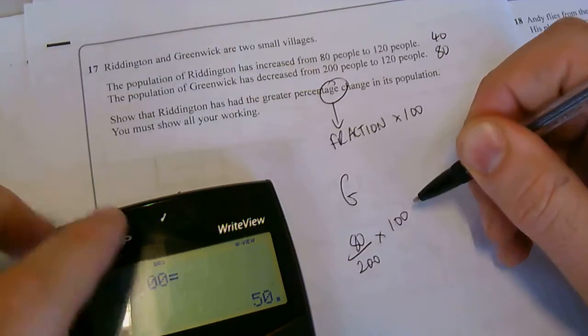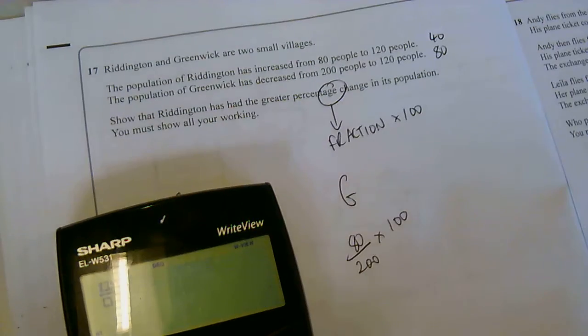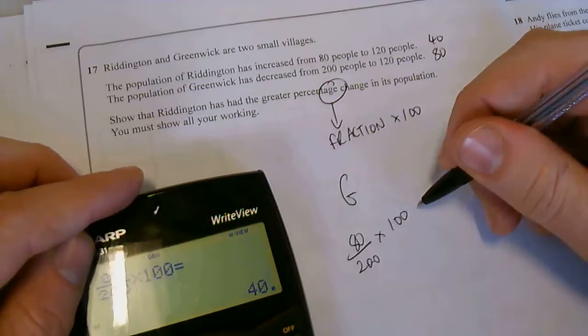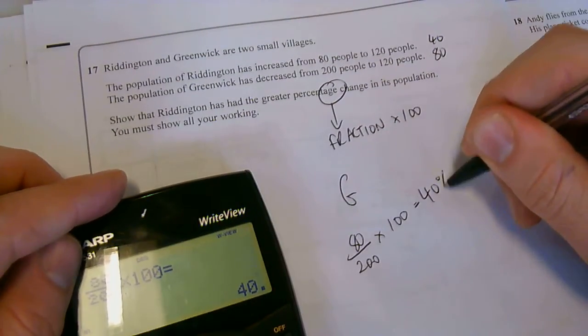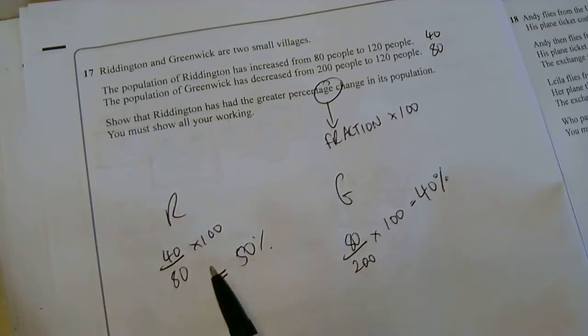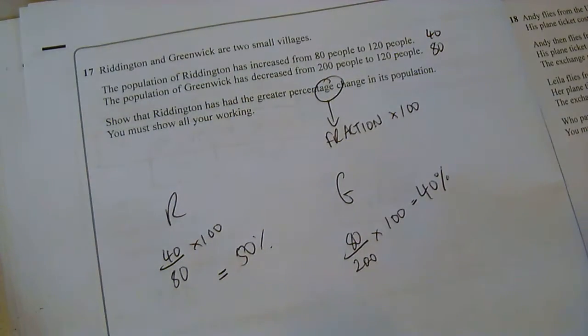So 80 over 200 times 100 equals 40%. So you can see that it was definitely a bigger change for Riddington, by 10%. So there we go, we've shown that working out.